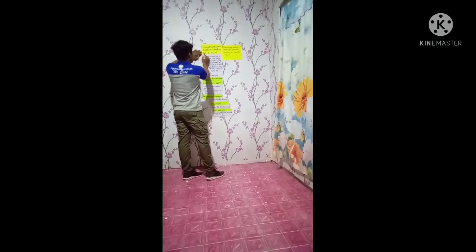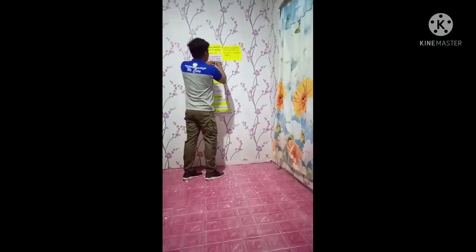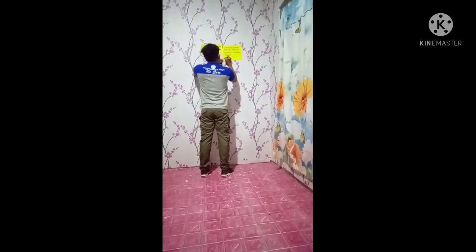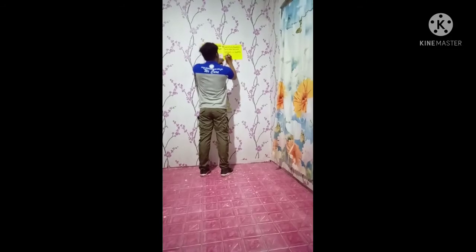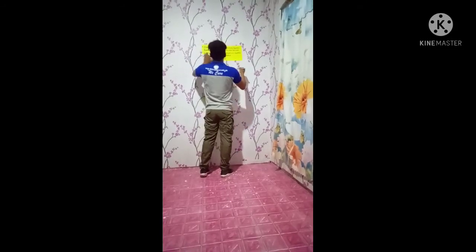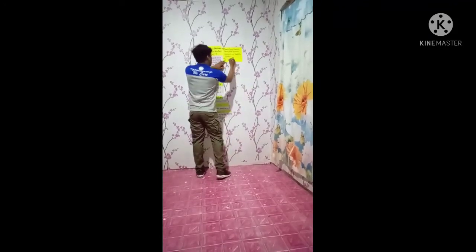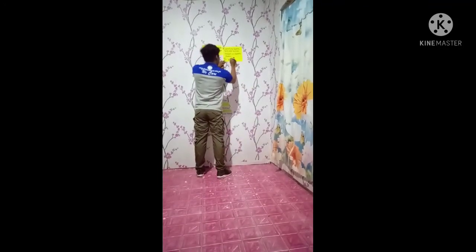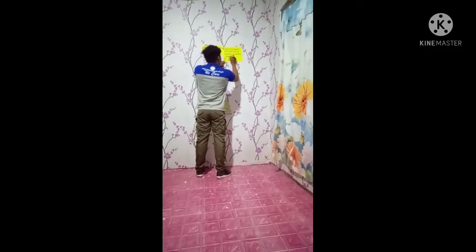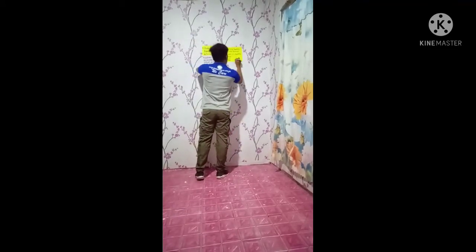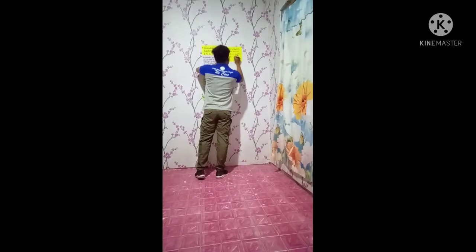Ito siya, ang A is a quadratic term. Si ax squared is a QT, quadratic term. Si bx naman ay LT or linear term. So ang C natin dito ay constant.